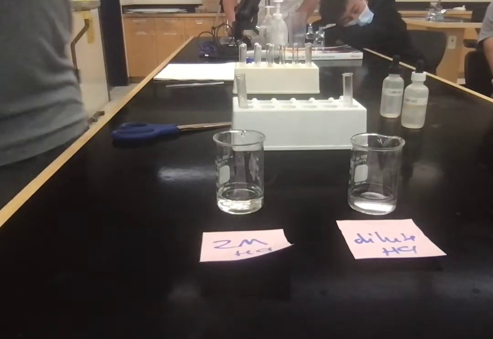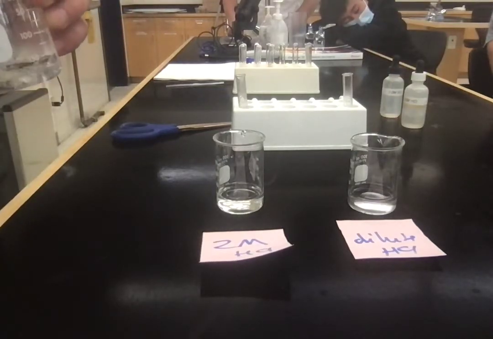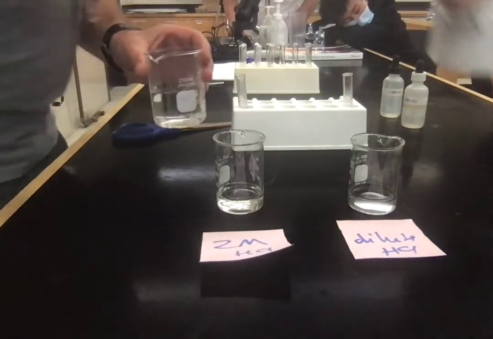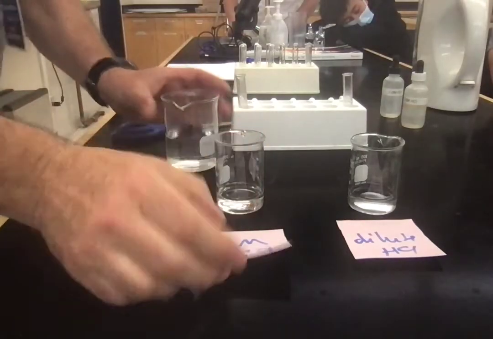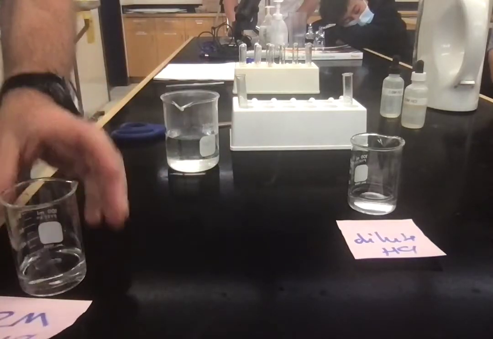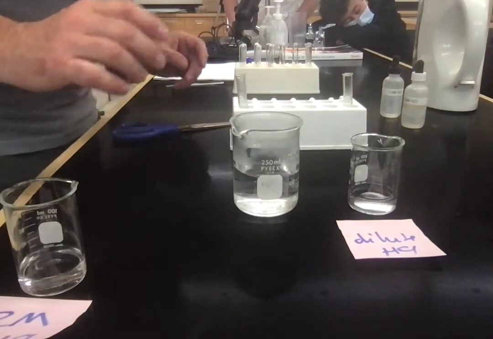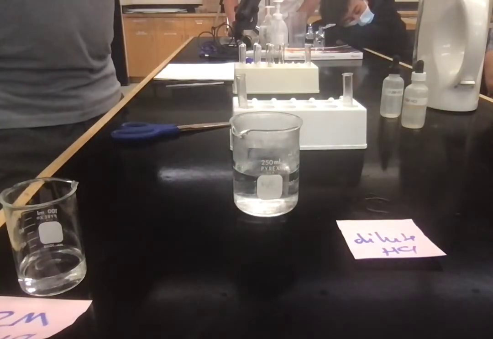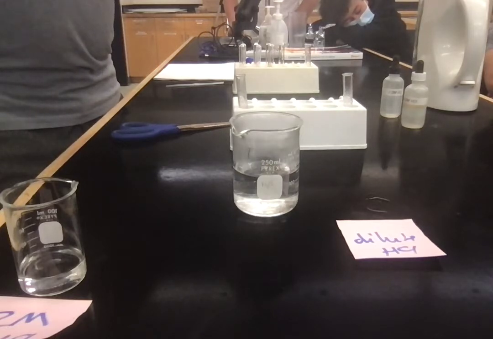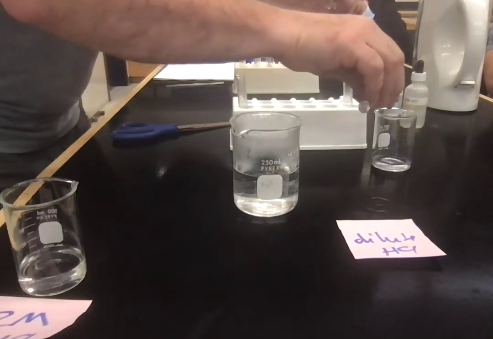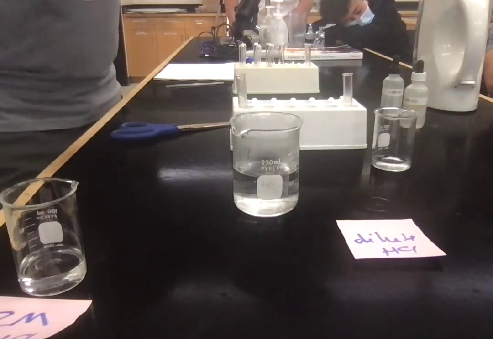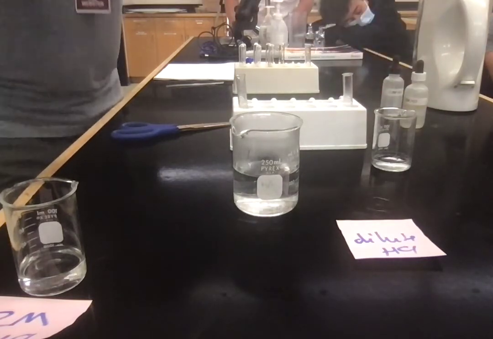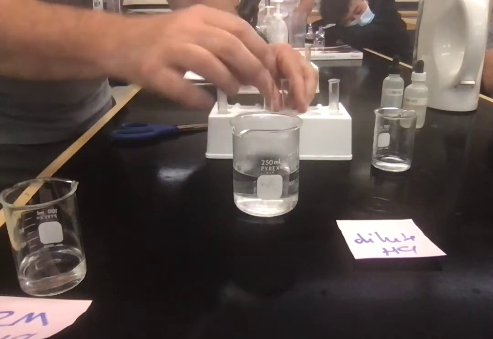So this time, I'm not going to use the concentrated HCl. There's a reason for that. What I am going to do is take two more test tubes. I'm going to use the diluted HCl for both of them. Because what am I wanting to do? A little bit too much in that one. Close enough.